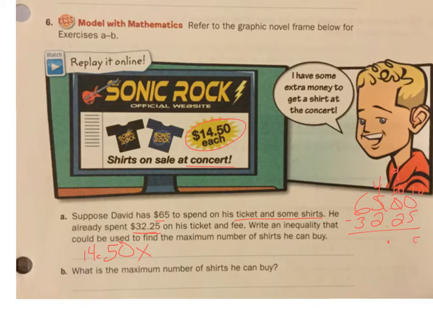10 minus 5 is 5. 9 minus 2 is 7. 4 minus 2 is 2, and 6 minus 3 is 3. So he has $32.75 left. Now he wants to see how many he can buy. He can't go more than this. So this has to be less than or equal.